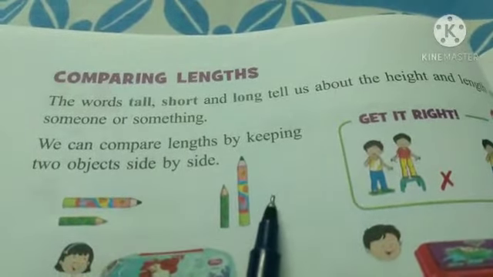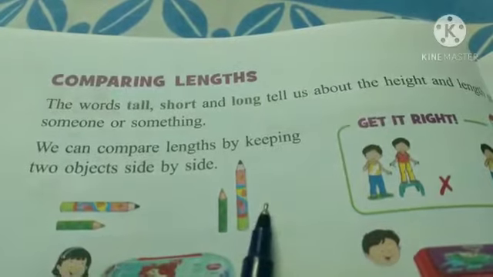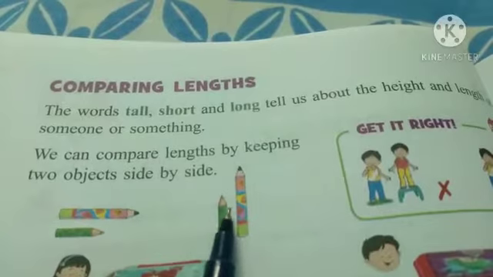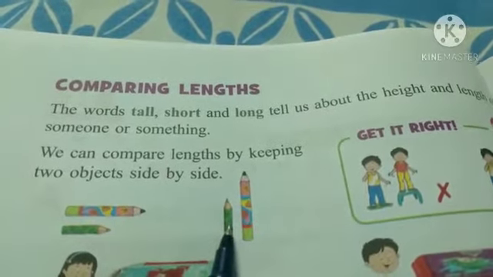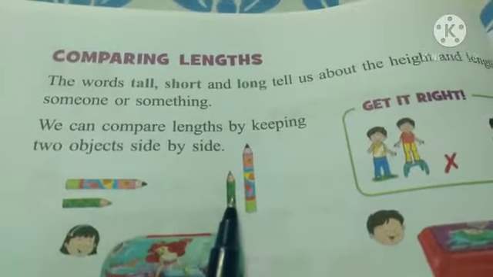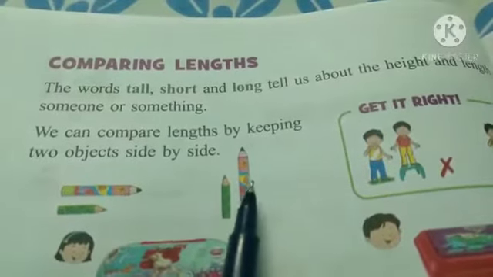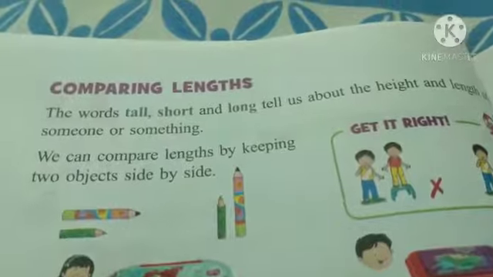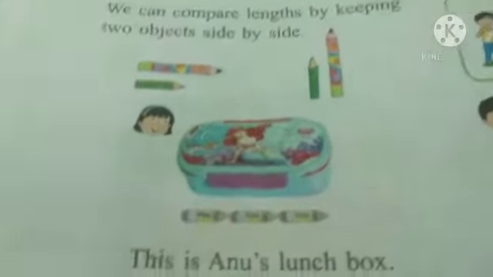Okay, we compare with small and big, or maybe tall or short and things like that. So when we find a thing or an object which is high, we say it is tall, and when we find something that is small, we say it is short. So this is tall and this is short. Nette kutte. Sariya? So that is how we compare the lengths.